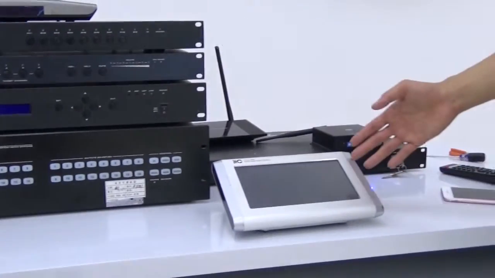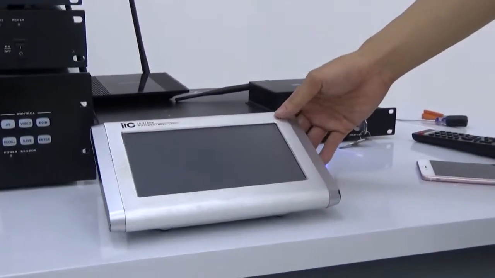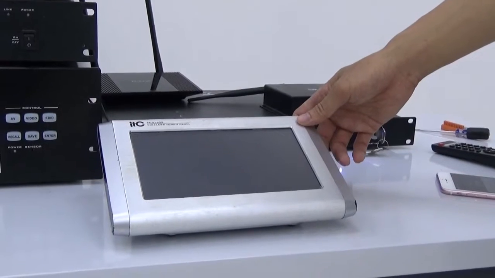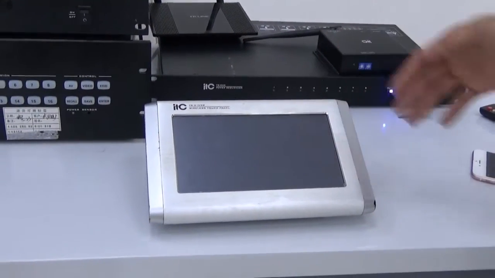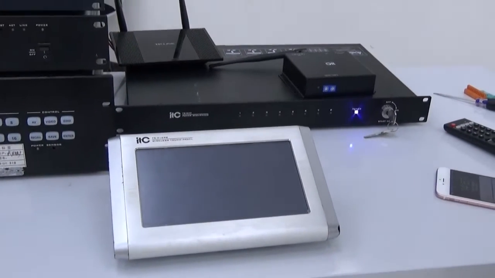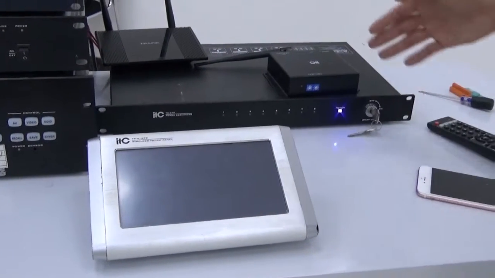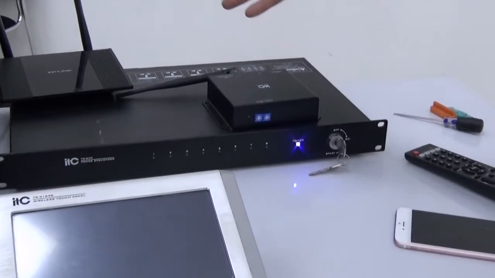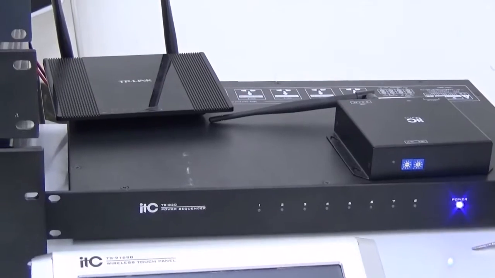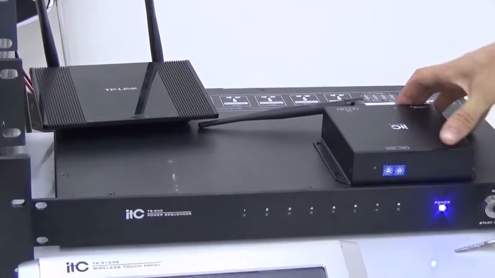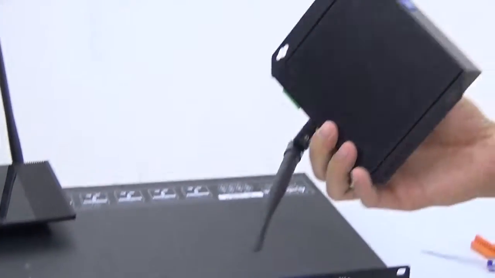Okay, and you can see this device is our wireless touch screen. We can use the programming and download it in the device and then realize all the functions by ourselves. On this side, here is the router, the switcher, connected directly to the network. And we also have this smaller device.